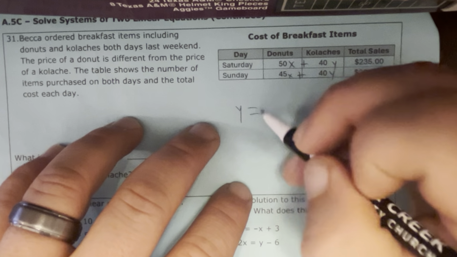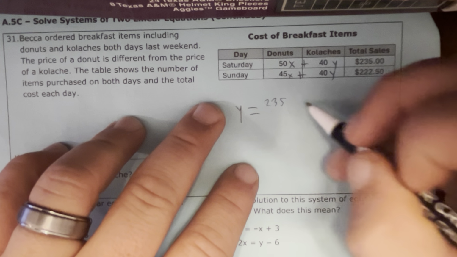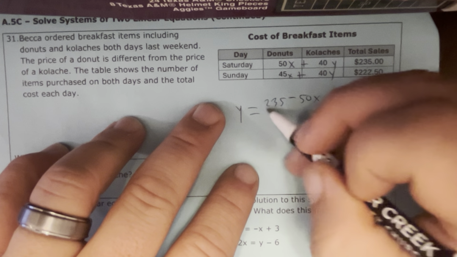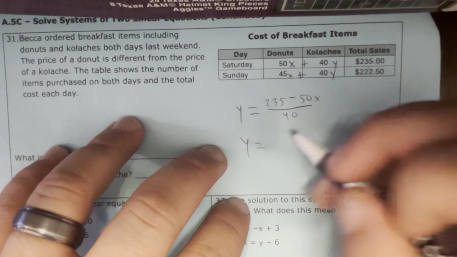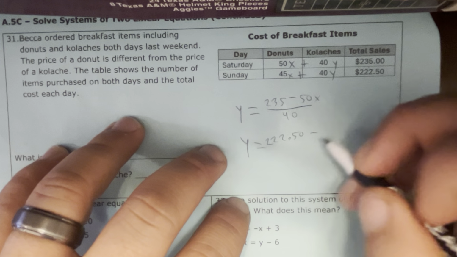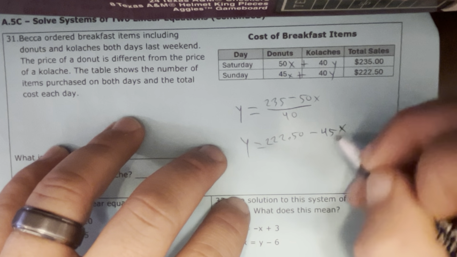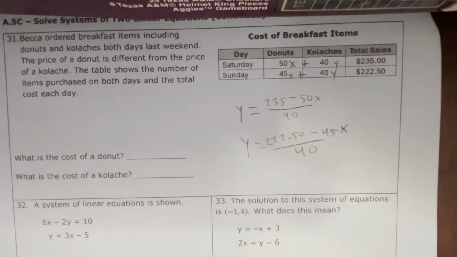For my first equation, for Saturday, we're going to take that original, subtract over the X, and divide by the Y. For Sunday, we're going to do the same thing, 222.50, and then subtract over the X and divide by the Y. So we're going to put these 2 equations in Desmos and find where they intersect.